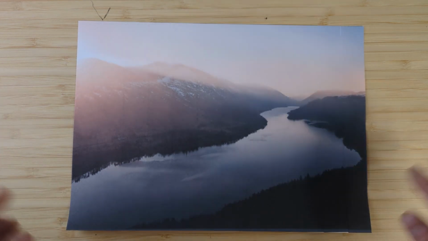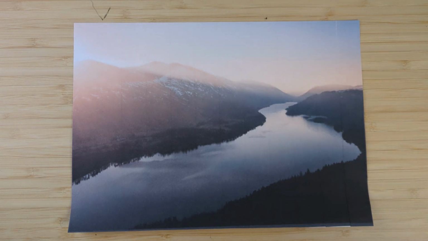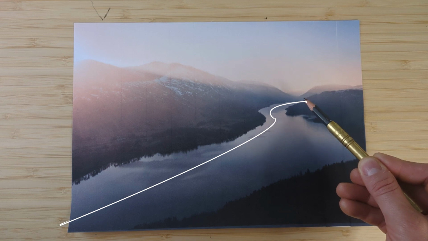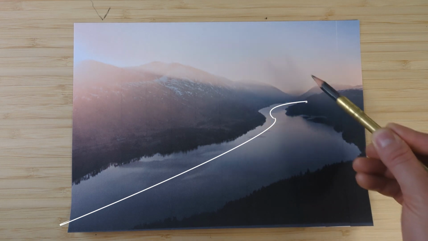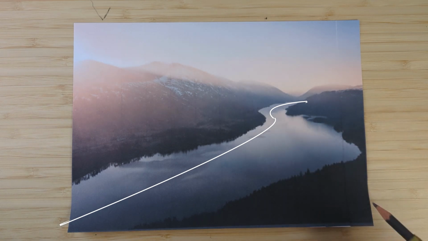Let's look at another example here. And now this is not even a painting, but you can immediately see when you start to look at these pictures and think, where are my leading lines? You can see this river is snaking into the distance and your eye is automatically drawn to this focal point here. If any of you are photographers or really like photography, you'll notice that a lot of good photographers will do this quite a lot.